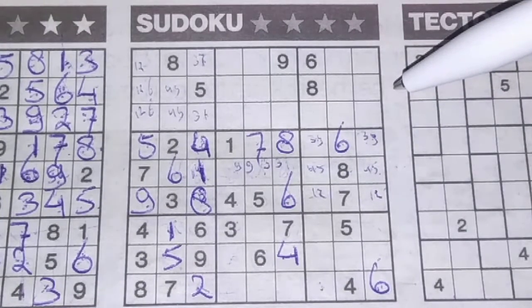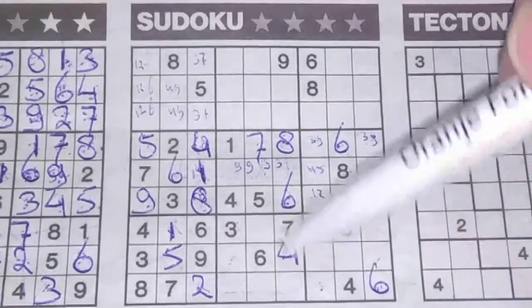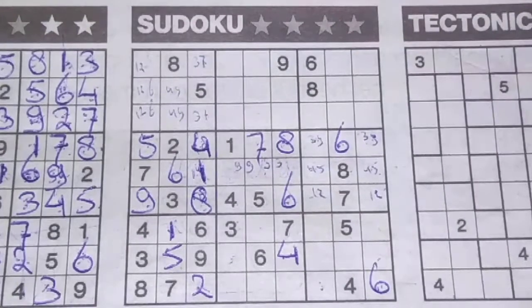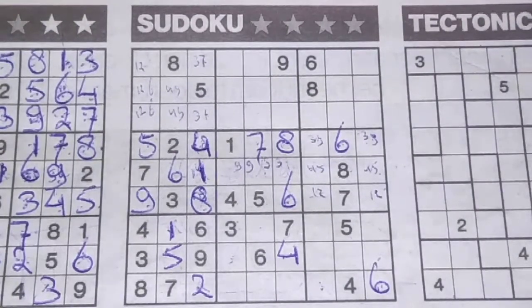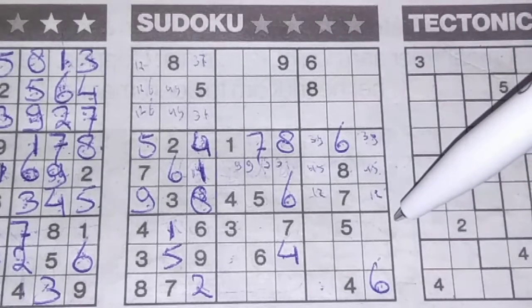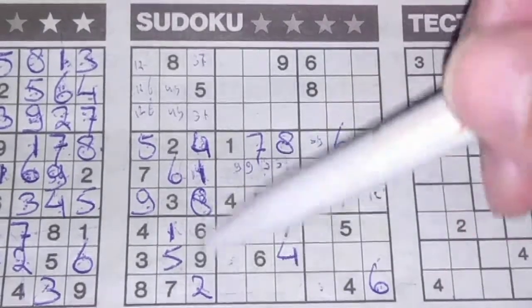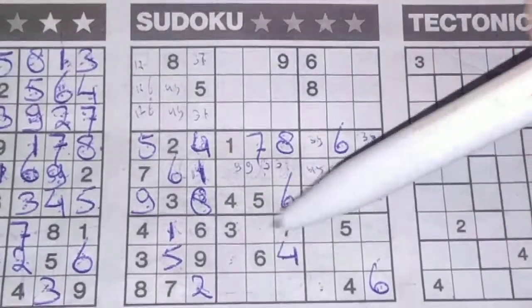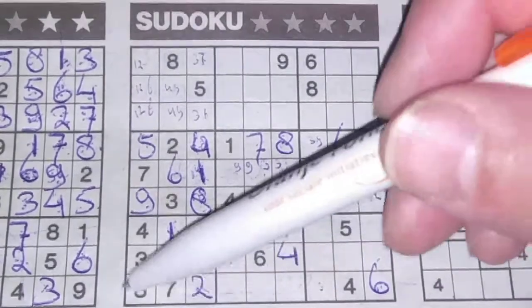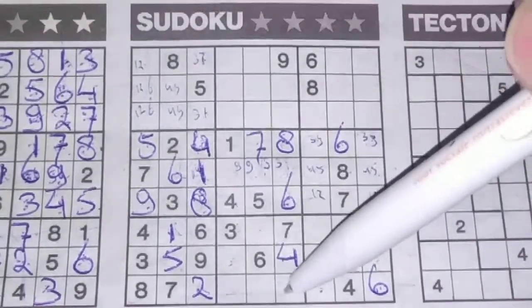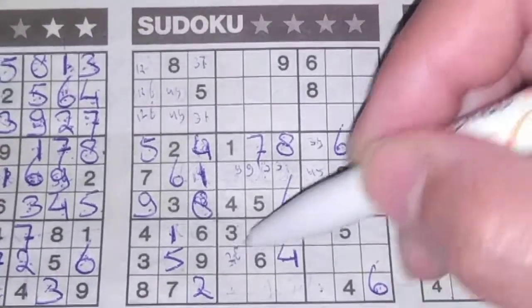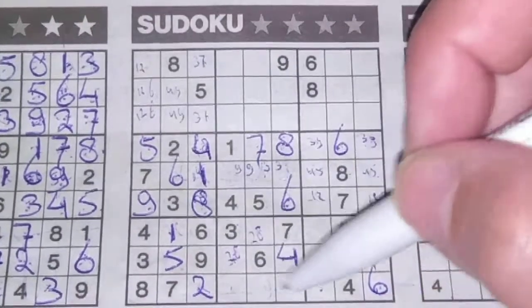How about the 8? We have a pair here in this big square. 1, 2, 3, 4, 5 missing numbers. 2 of them are the 2 and the 8. The 2 and the 8 cannot be placed here in these 3 boxes. That means the 2 and the 8 are a pair here. What are the other 3 numbers?